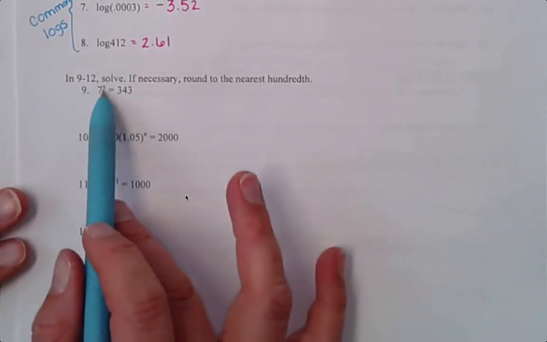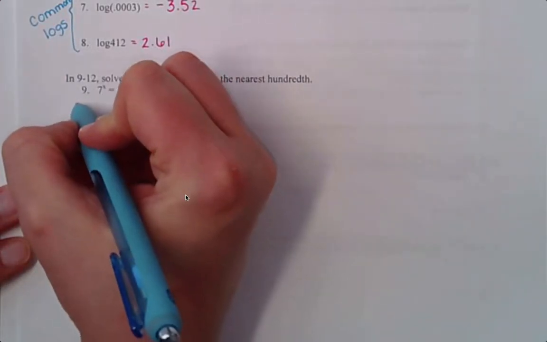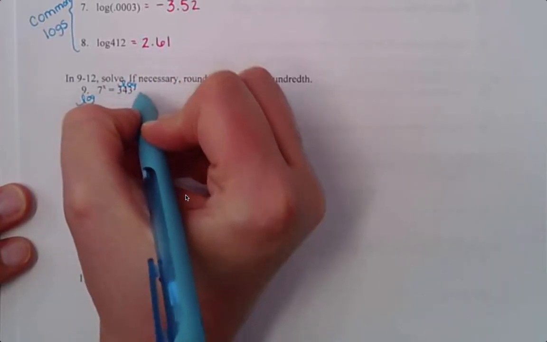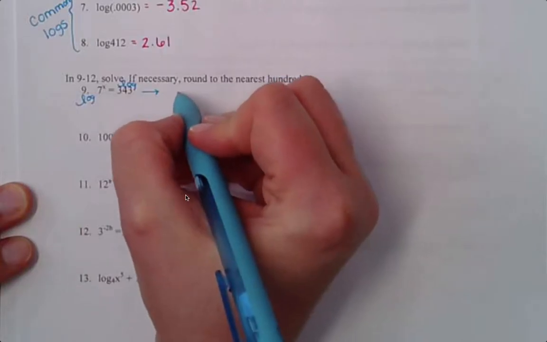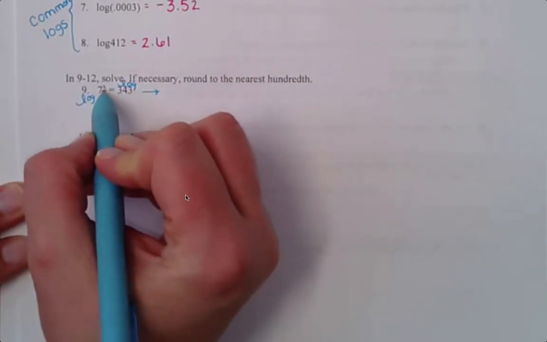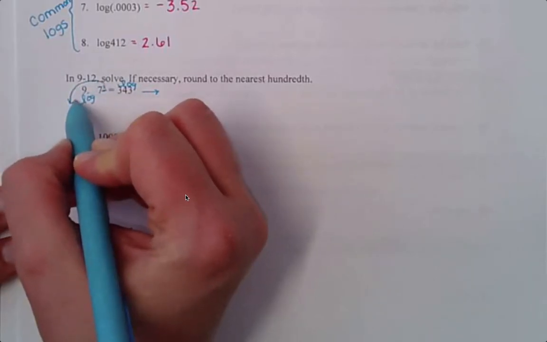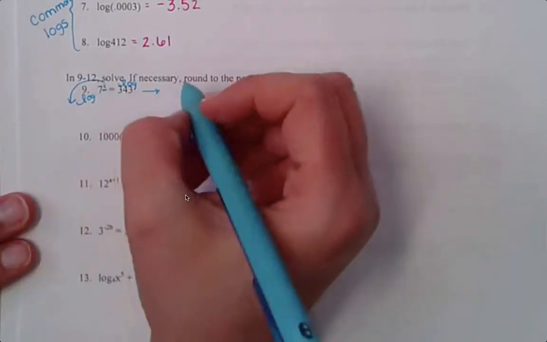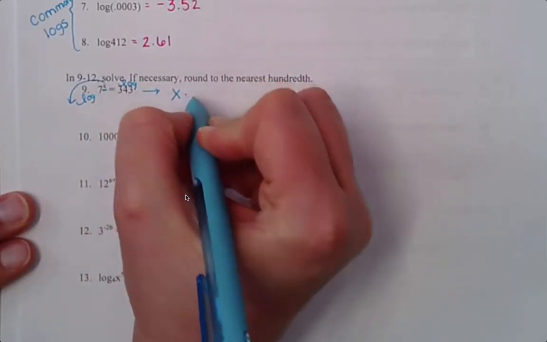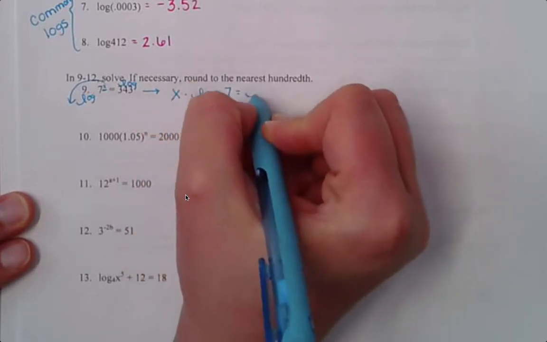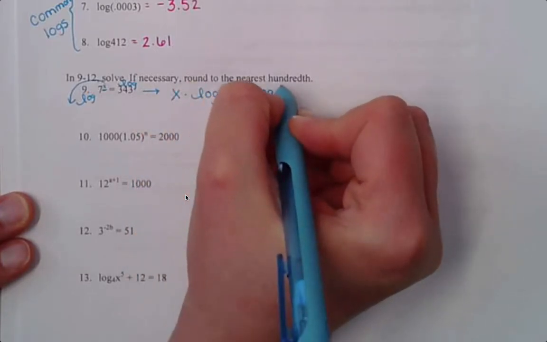Anytime you've got an x up here in the exponent, we're going to start by taking a log on each side. The reason that I did that is because then I can take this x off and put it in front of the log by the powers property. So I'm going to rewrite this as x times log 7 equals log 343.